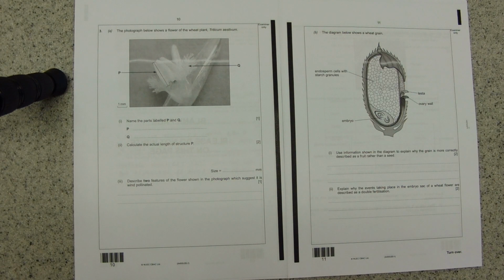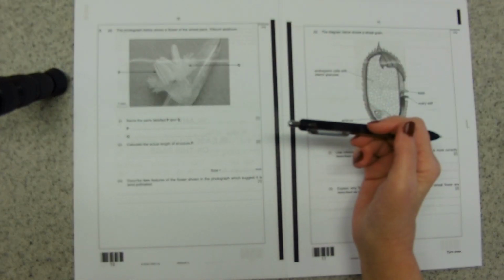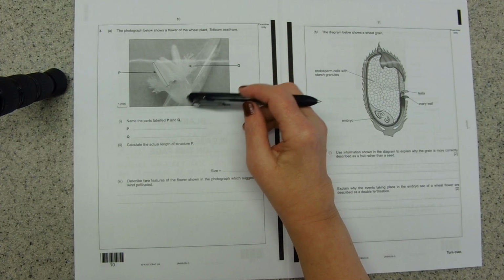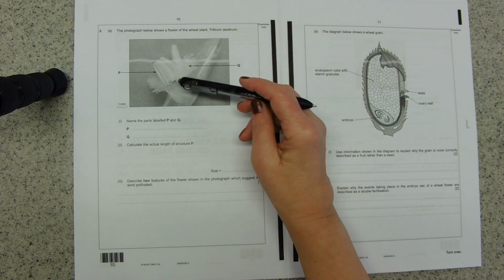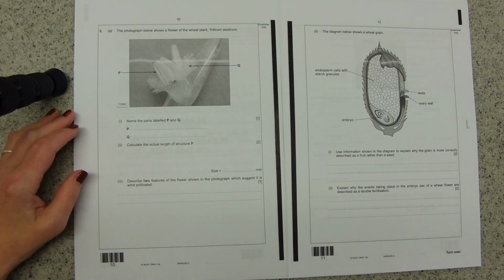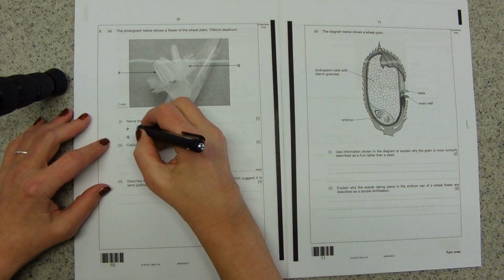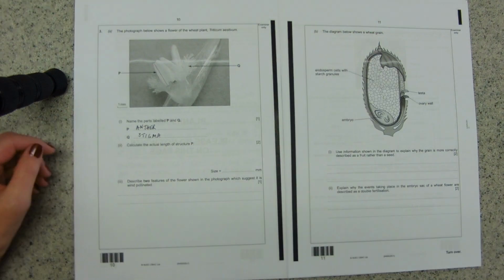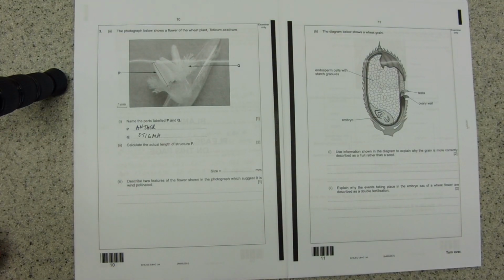The photograph shows a flower of the wheat plant, and already I'm thinking, okay, these are everything hanging outside of a flower. This may well be in colour, but I'm not sure it was. This looks like the sort of keel bit. These are the feathery stigma, and these are the anthers hanging out in the wind. Name the parts labelled P and Q. P, anther. Q, stigma.